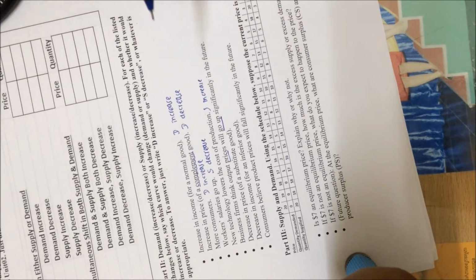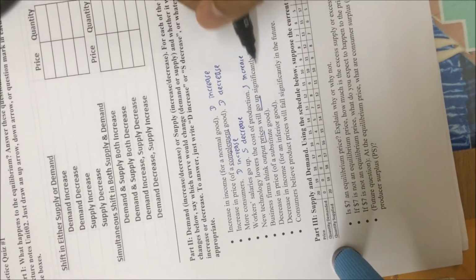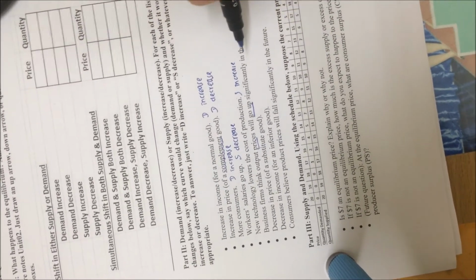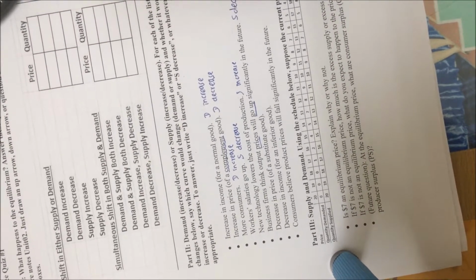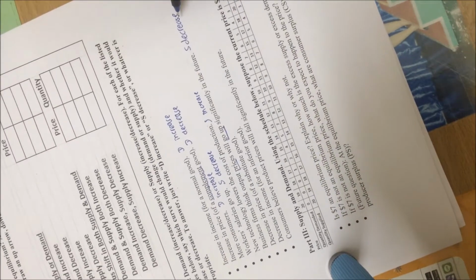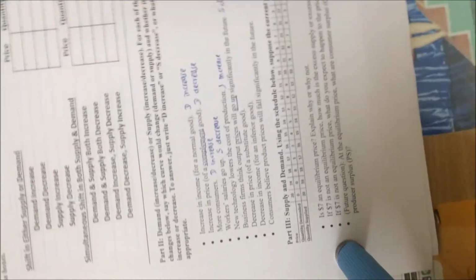They would save it up and sell it later, because in the future the price will go up. So for now, the supply will decrease, which means they will sell it later.